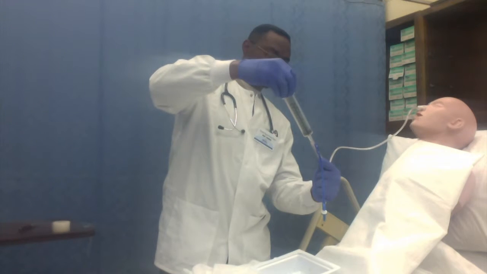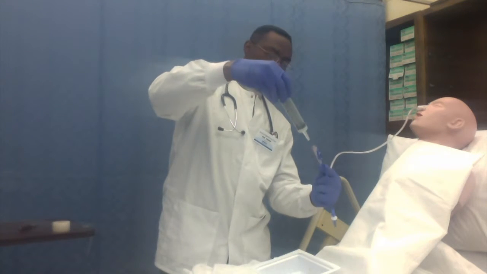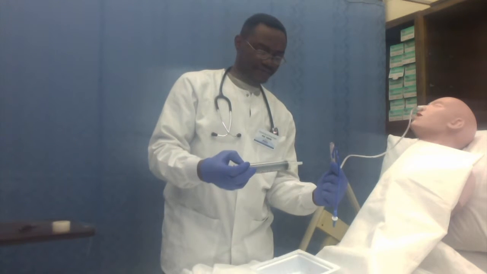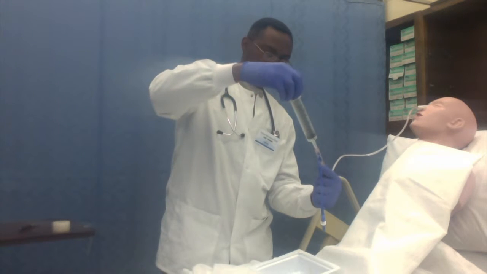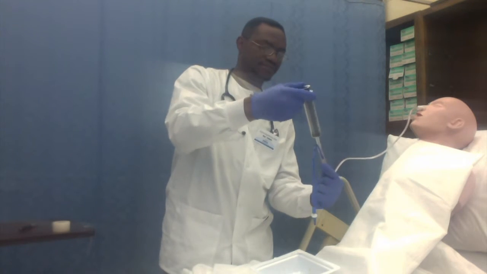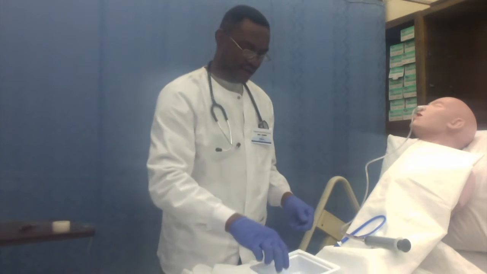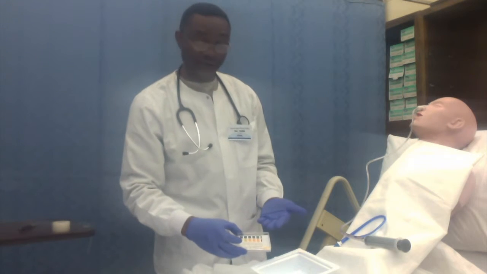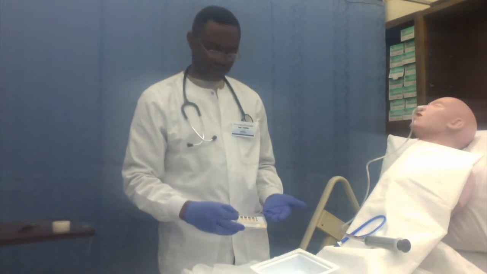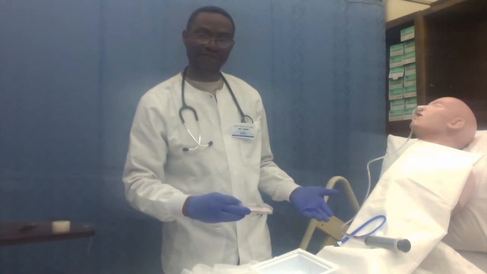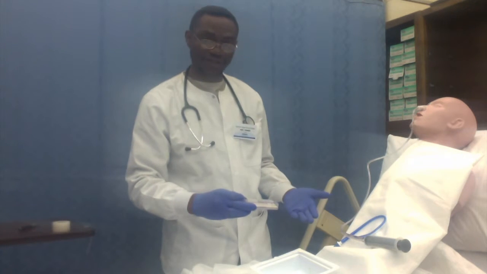I will aspirate a little bit of stomach content, put it on my pH strip, and verify my pH strip to be sure that the tube is well placed. If my pH strip reads between 0 to 4, I understand that the tube is placed rightfully in the stomach or in the gastric region.